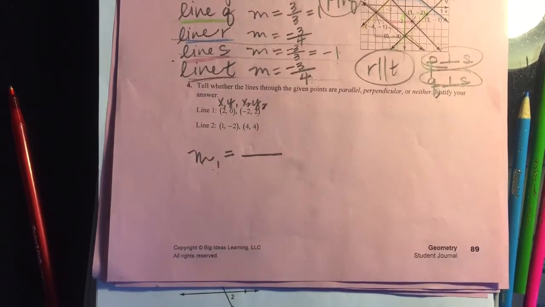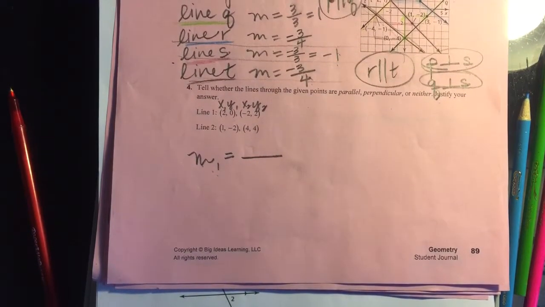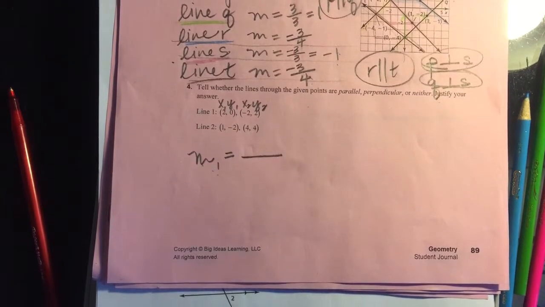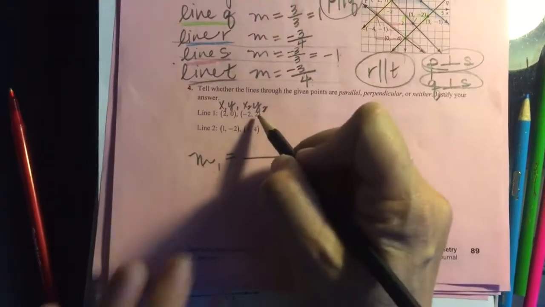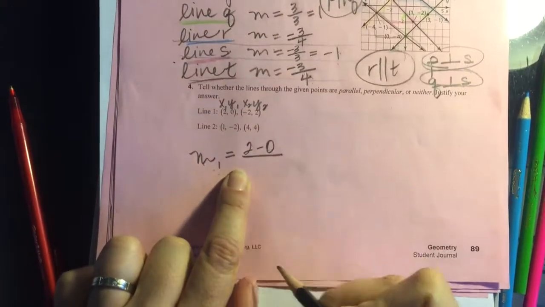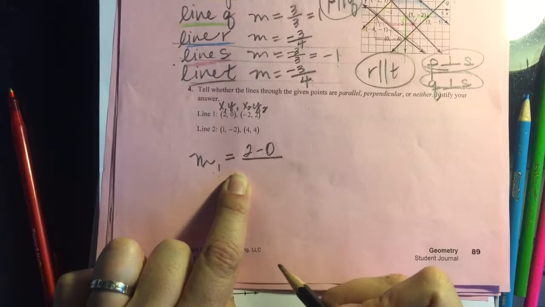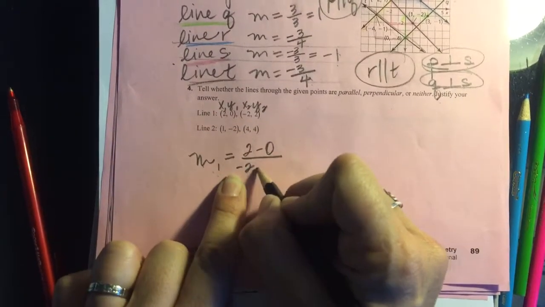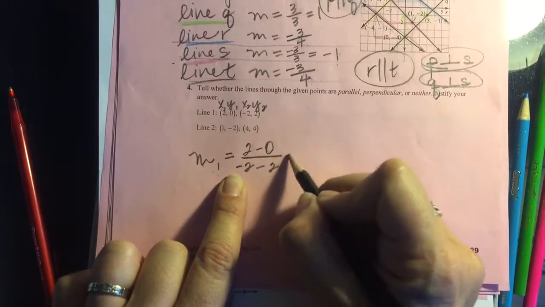Yep. In the numerator should be y2 minus y1, and this is for line 1. So then I'm going to have 2 is the y2 minus 0. The x differences go in the bottom, x2, negative 2, minus x1, which is 2.